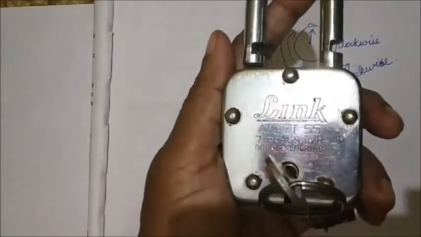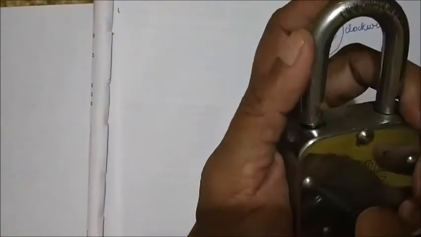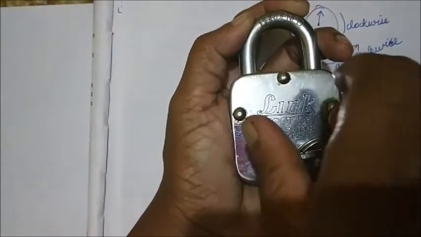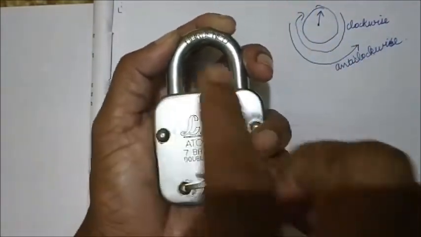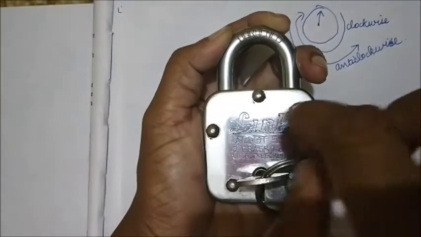When I close the lock, I apply force in this direction, so that is anti-clockwise moment. When I have to open, I apply force in this direction, that is clockwise moment.